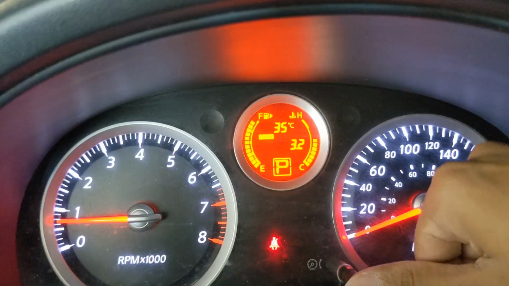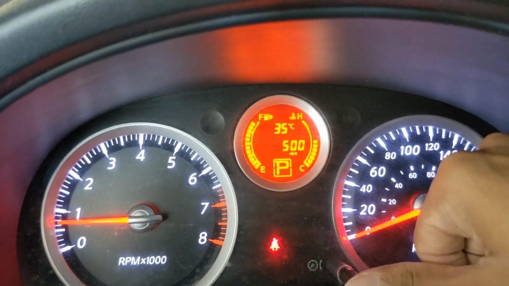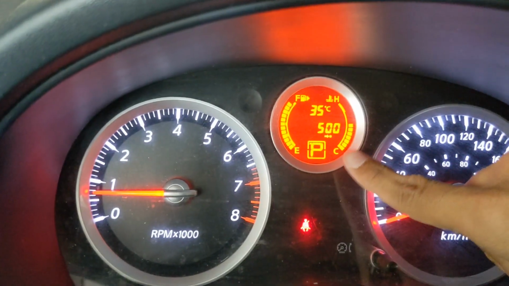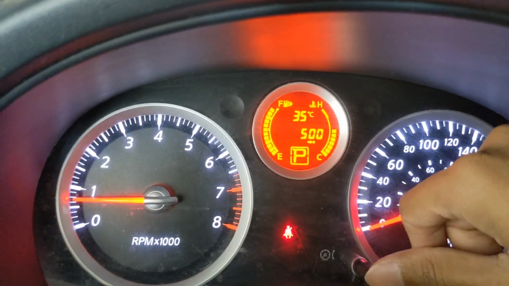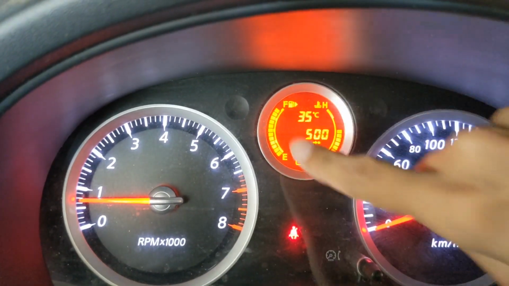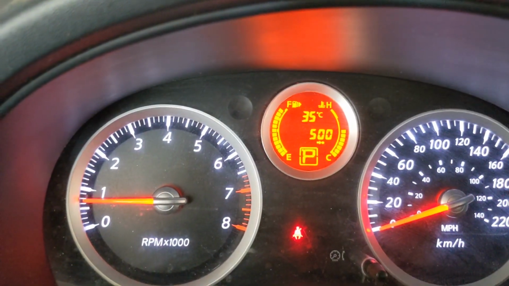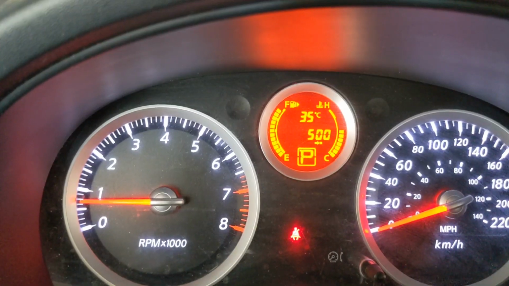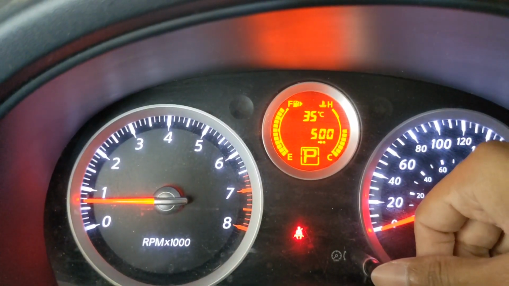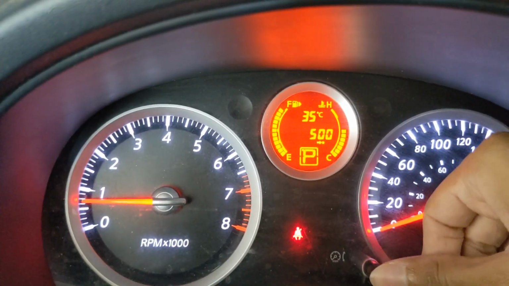Now the next mode we're going to find out. So this is kilometers to empty tank. So right now, since my fuel is all the way up, it's showing me that I can drive up to 500 kilometers before I run out of fuel. This comes pretty handy if you're driving long distances.